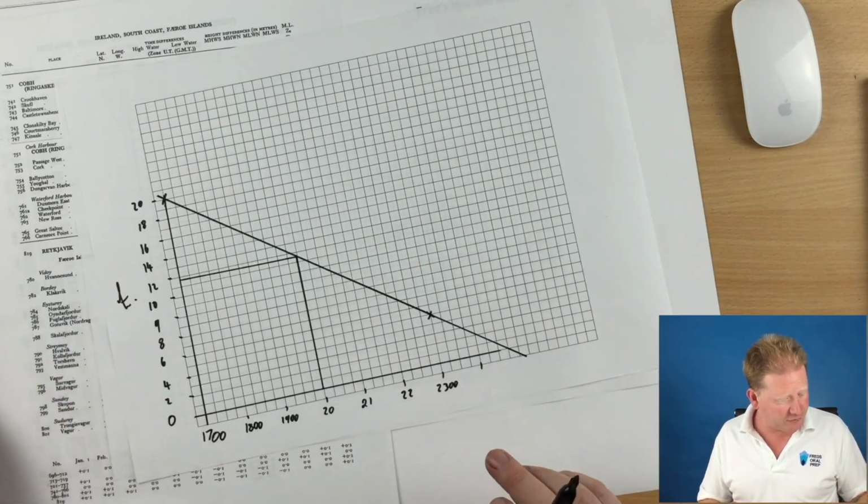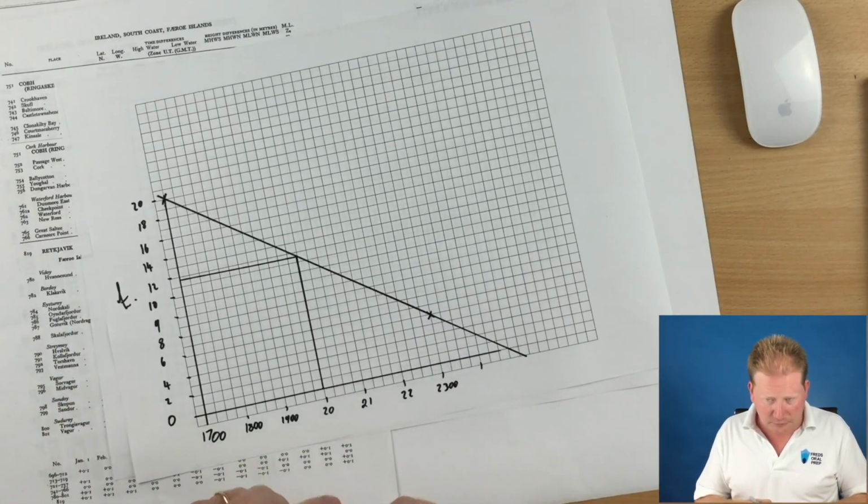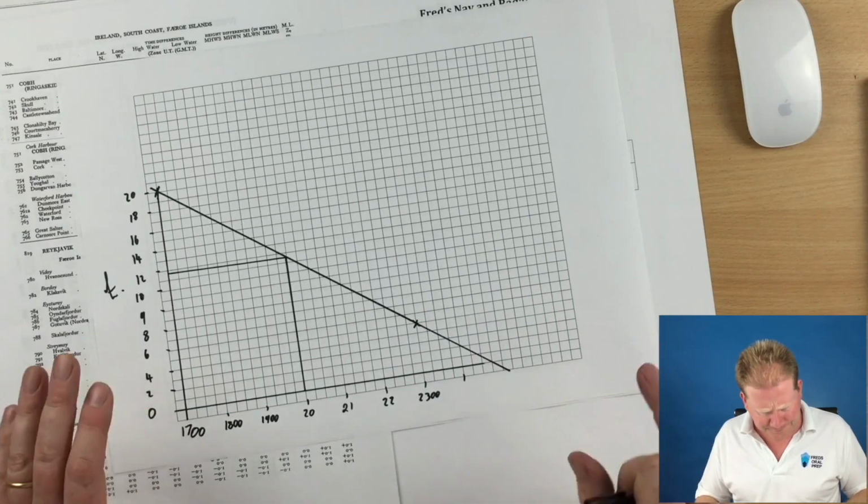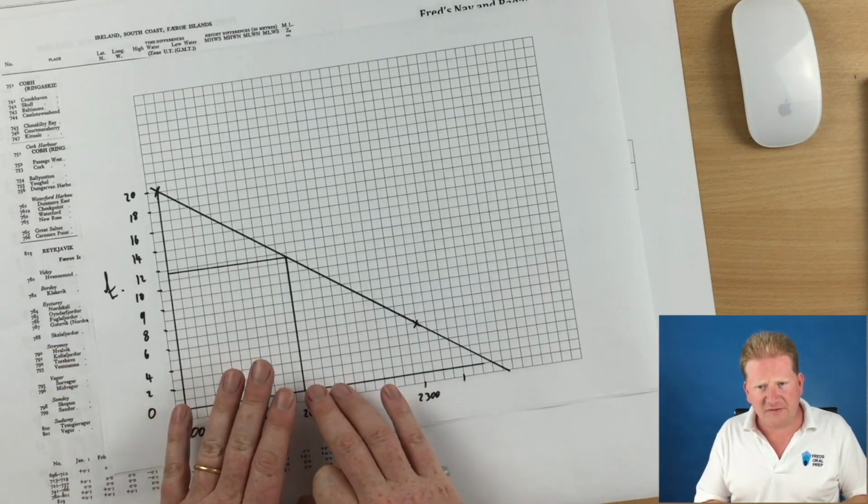Just about enough for 2 gin and tonic. Or 3 pints. Yeah, 3 fours. Cheap pints somewhere in this country. Does that make sense? Are you happy with that?